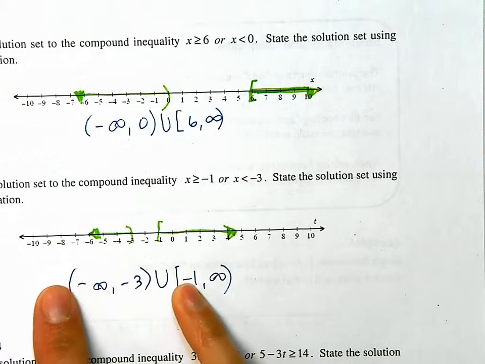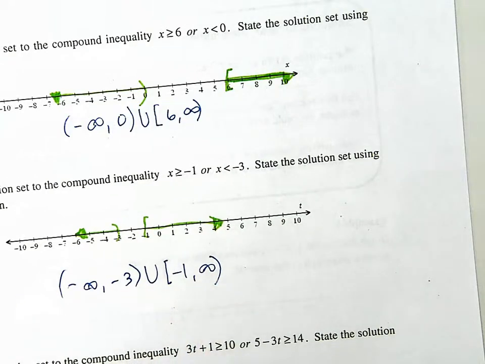So usually when we see an or inequality, a graph looks like this. There's two parts to it. I won't say always, usually. Sometimes they might look like this, and we'll talk about that on Wednesday. Actually, you'll see it on your homework.